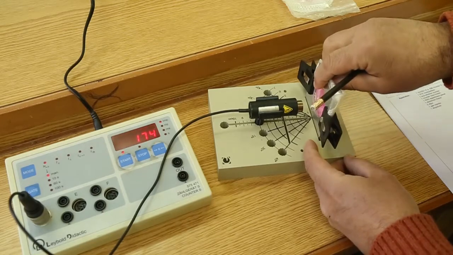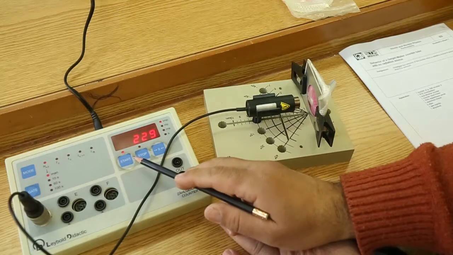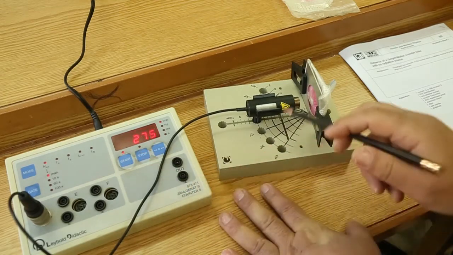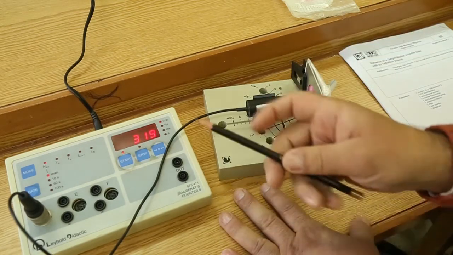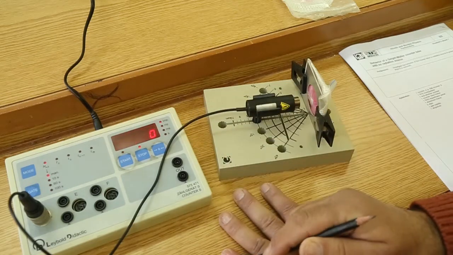I'm going to put this one in position like this, and I'm going to begin recording the number of radiations emitted toward this tube. So I reset this one, stop, reset it, and I can begin.